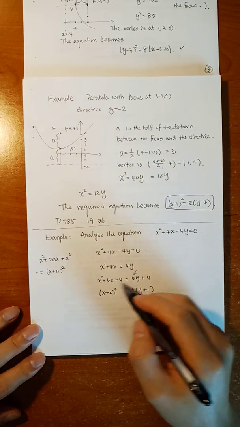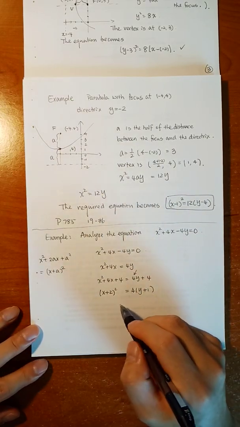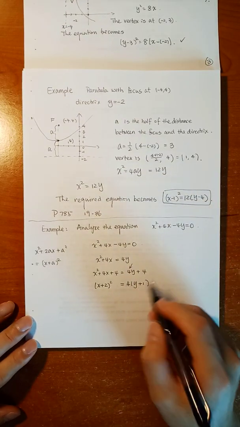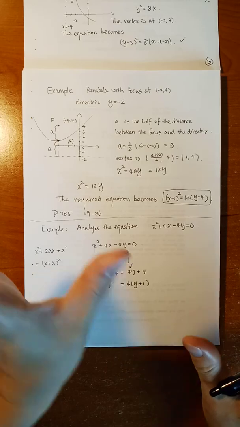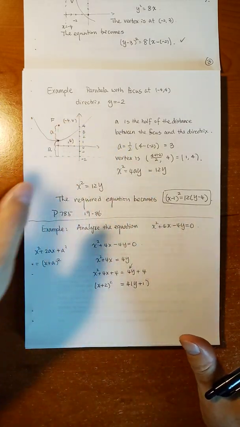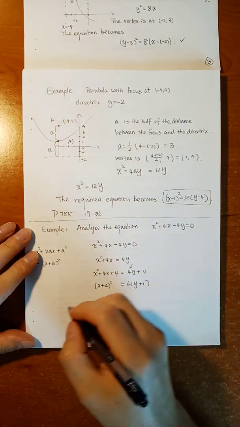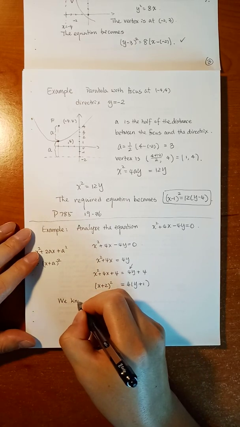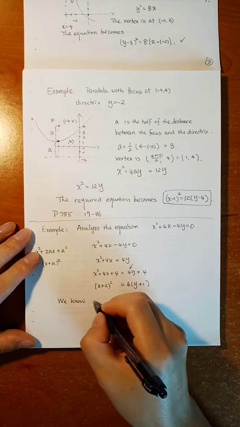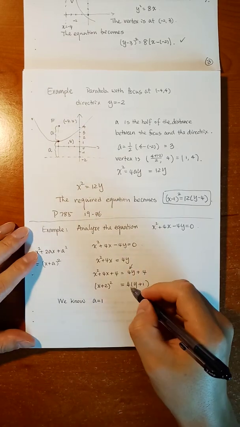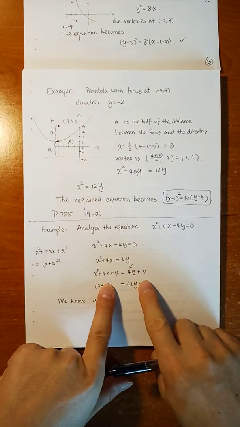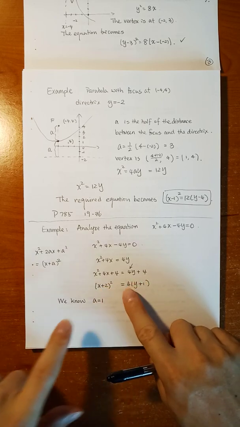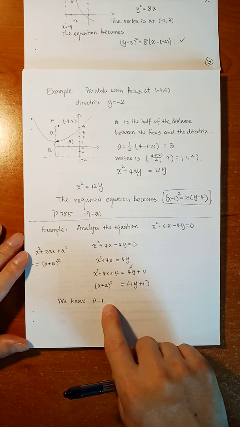Okay, now you see it is an equation of a parabola. It's like 4y, which means the opening is towards the positive direction of y. X squared is 4ay. And also here we know A is equal to 1, because 4ay is 4 times 1 times y.